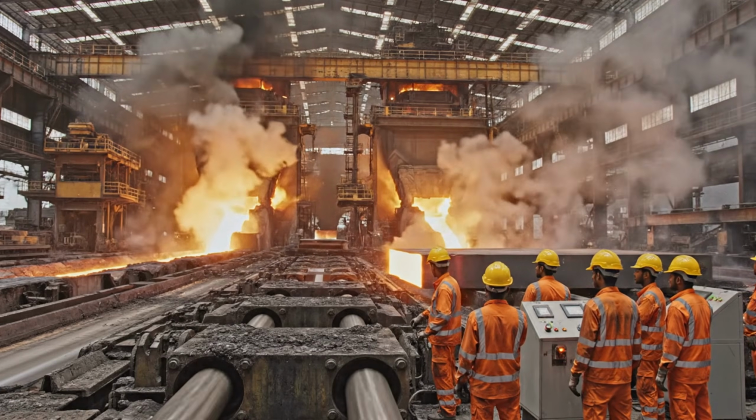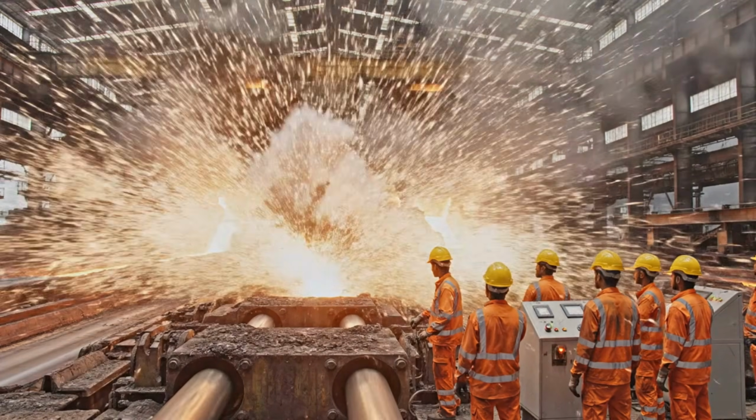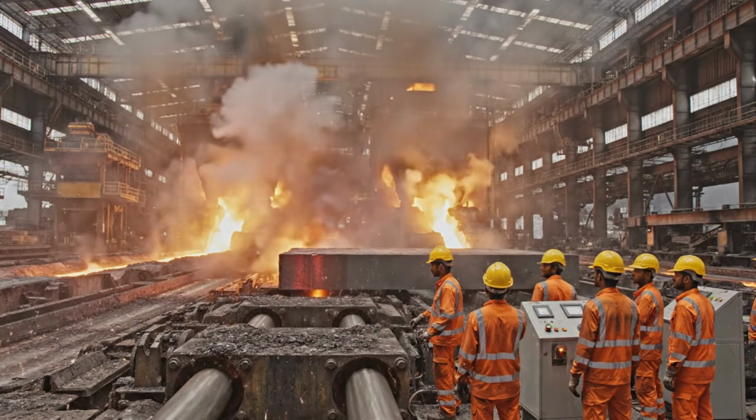Check the alignment, it's shifting left. Maintain pressure, keep it moving.